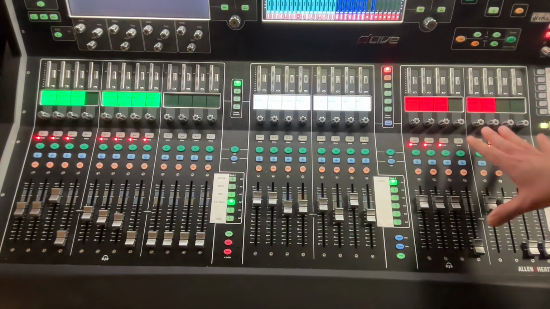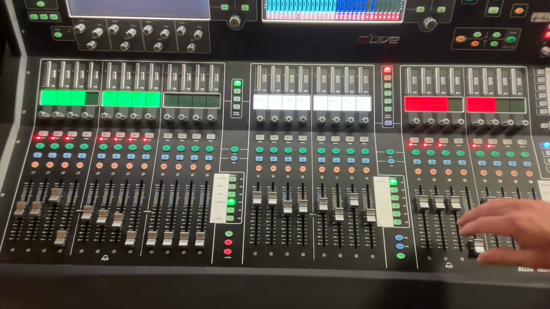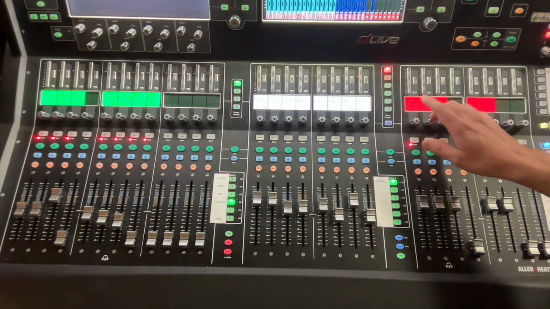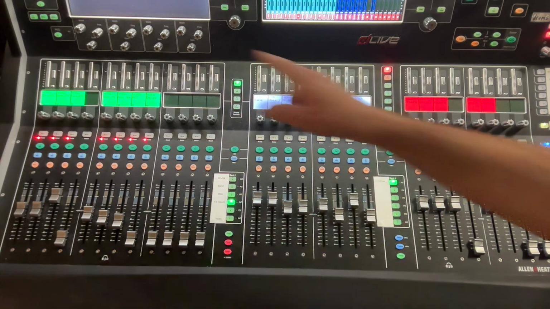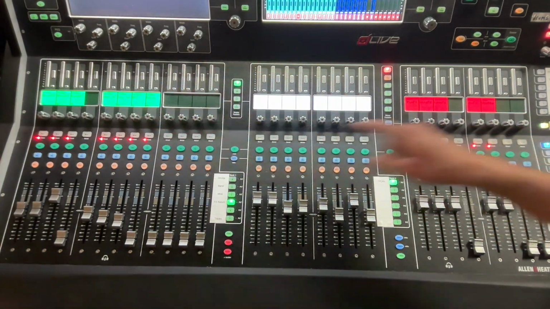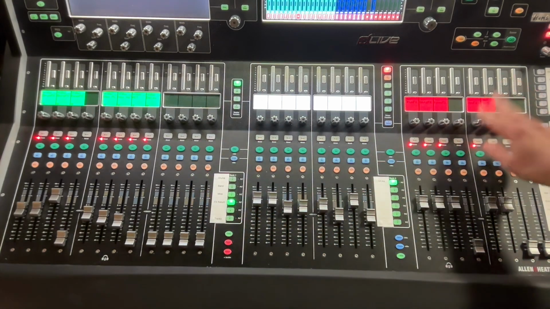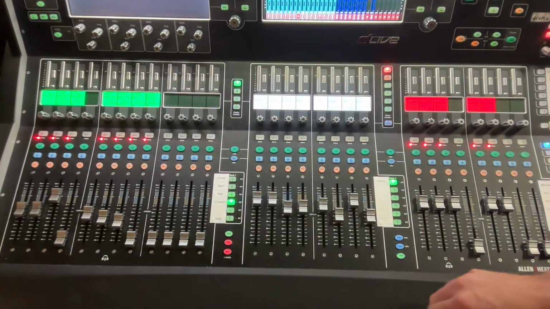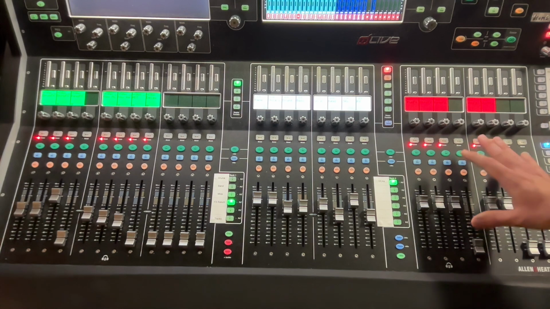These are effects sends, and they're auxiliary channels. We've got one for the drums, and they match. So there's one for the drums, one for the guitars, one for all the keys, and then a couple for the vocal effects. These are mono auxiliary channels.